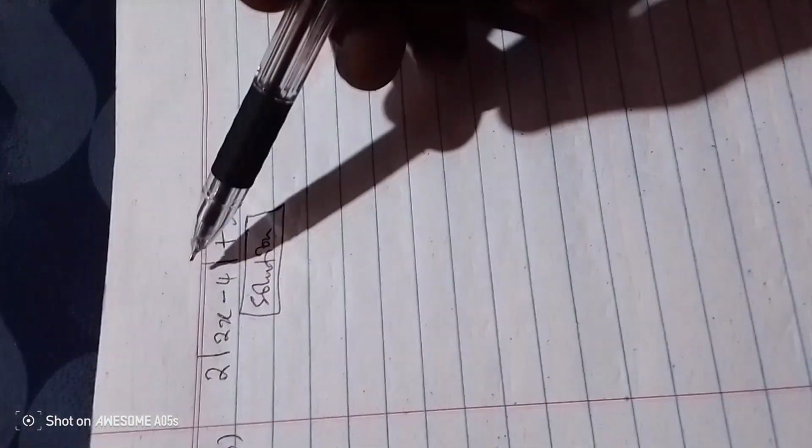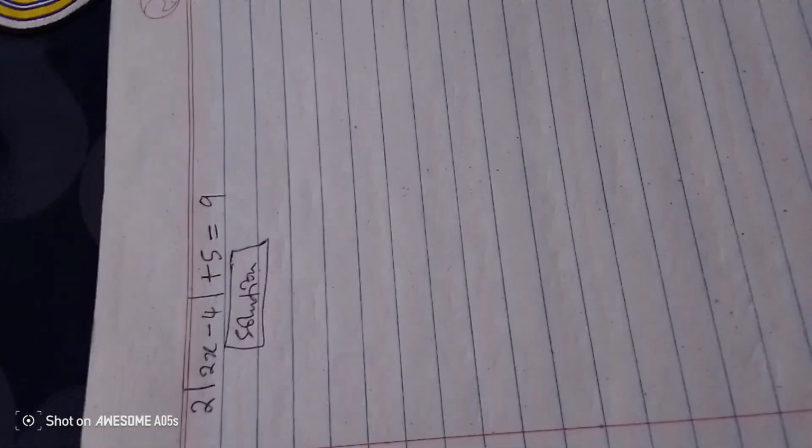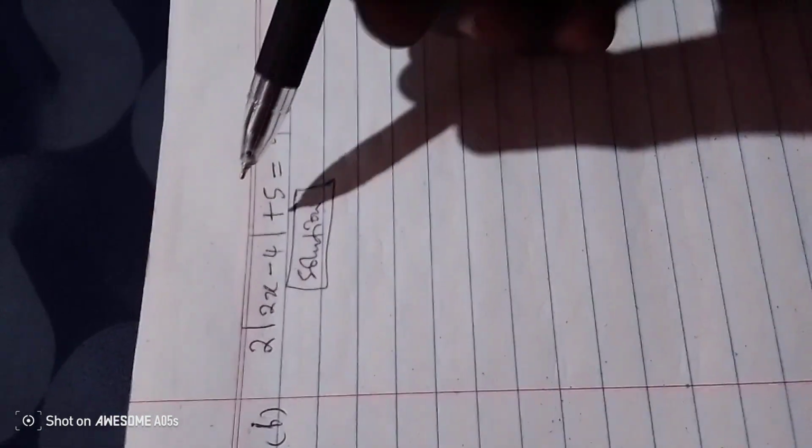Okay, solution. So remember from our previous question, we said this 2x minus 4, which is in the modulus, has two values, a negative value and a positive value. But it should be visible, and then that's when you can say it has two values. So at this point, we need to isolate it. To isolate means let it remain alone on one side of the equation. So let's try by all means to isolate.